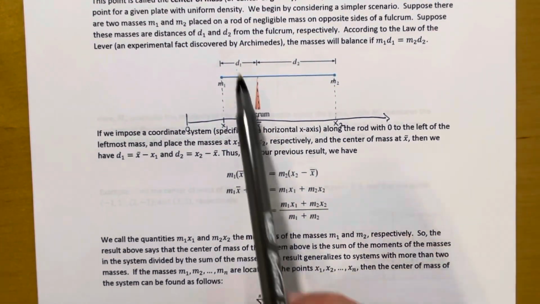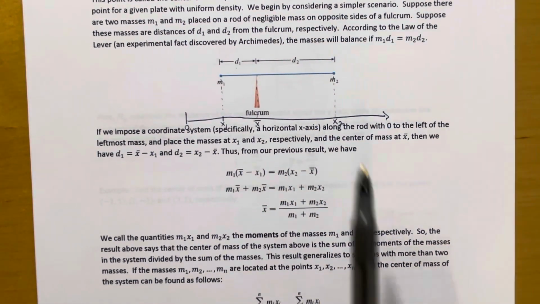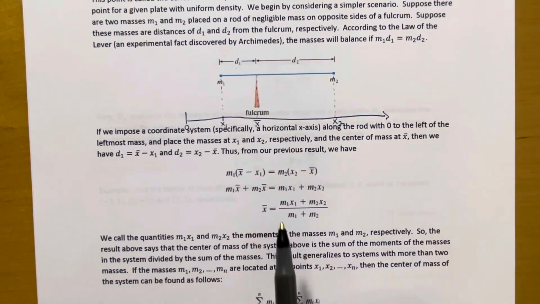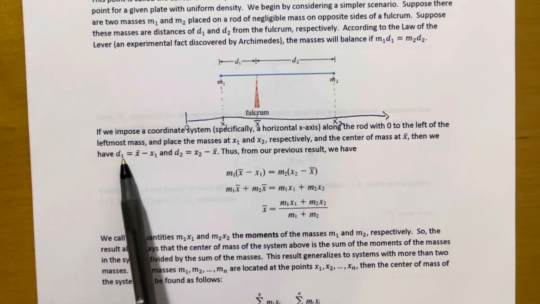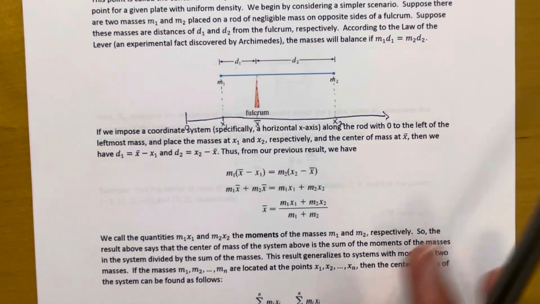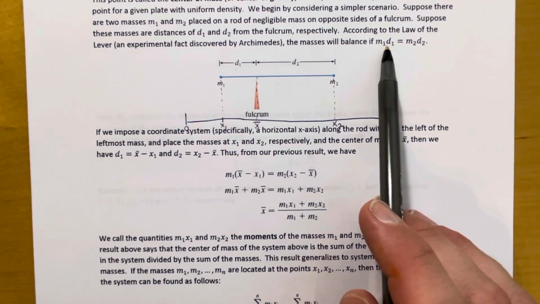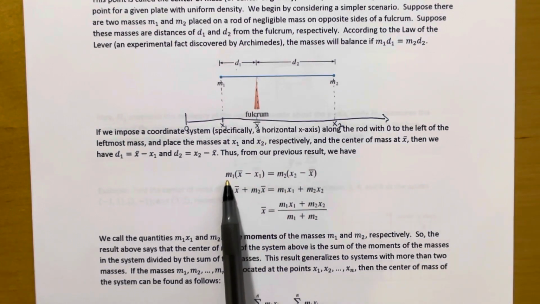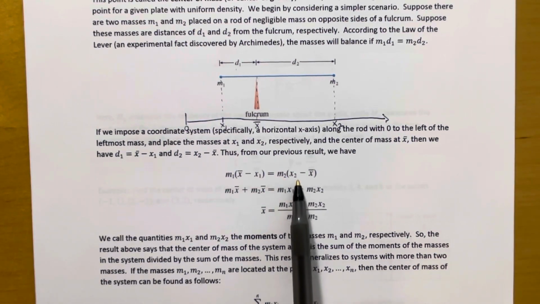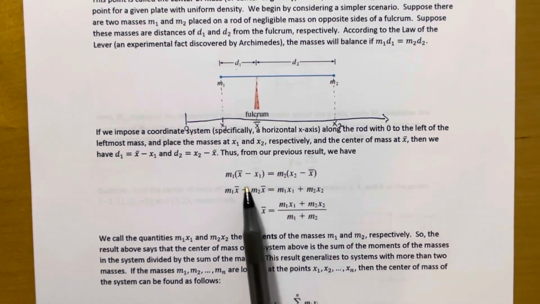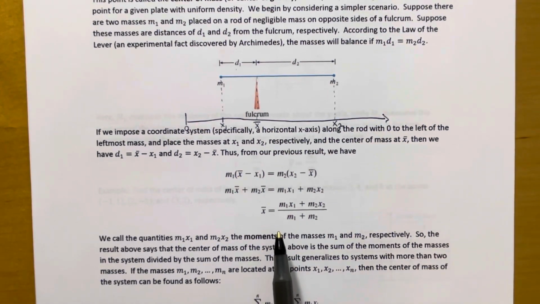Now assuming that things are balanced here, so that the fulcrum is at the center of mass or center of gravity of this system of masses, we can substitute D1 in for our equation up here. We get m1 times x bar minus x1. On the right side, we plug in D2, giving me m2 times x2 minus x bar. Then we're going to do a little bit of solving. The goal is to solve for x bar, because x bar represents our center of mass.